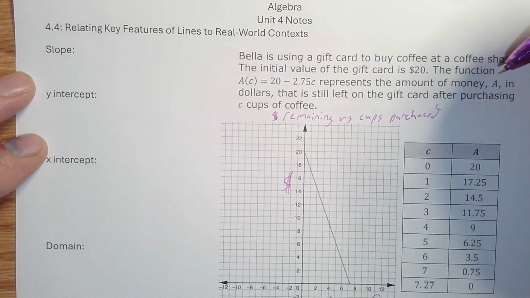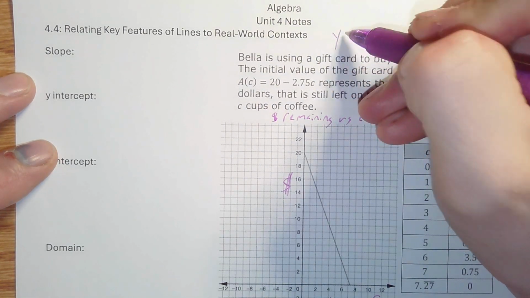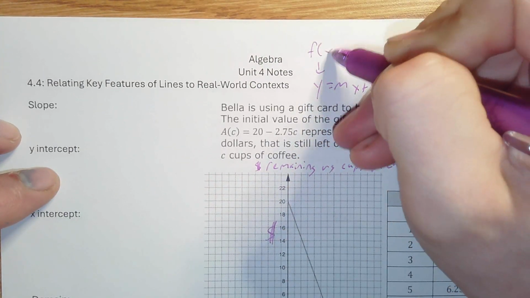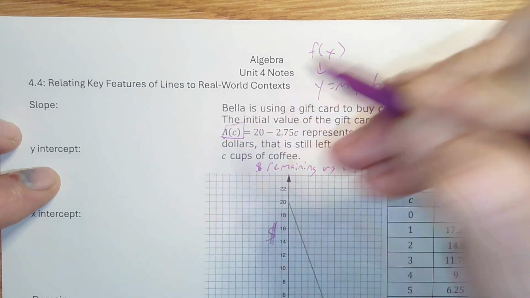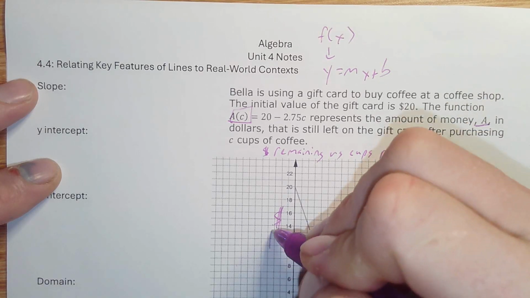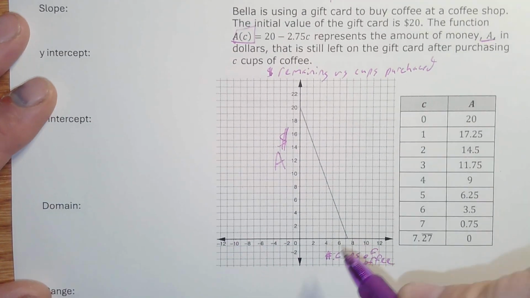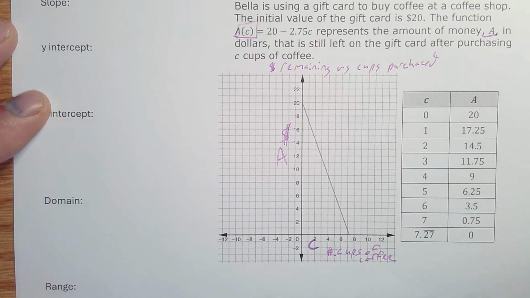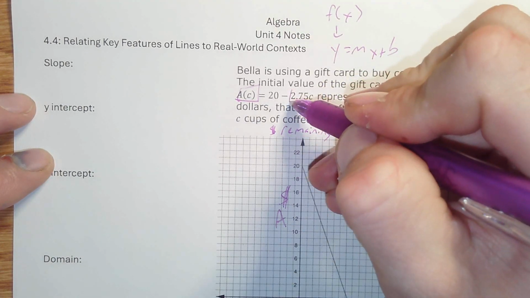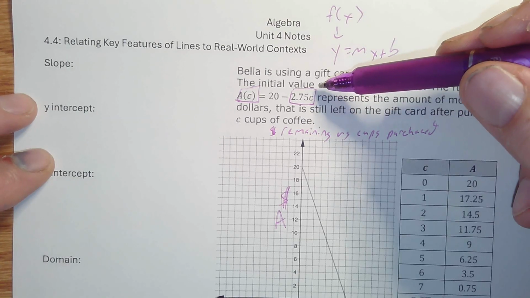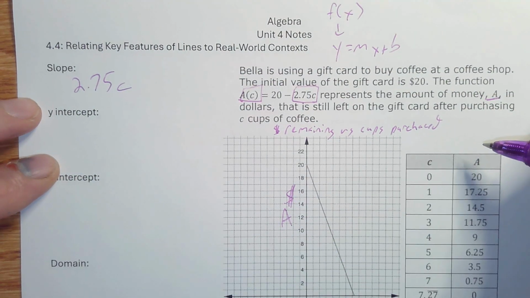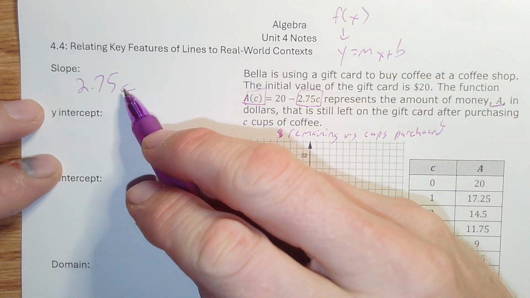Well, what is our variable? We know that y equals mx plus b, and this can be replaced by f of x, or in this case, A of c. The A is the amount of money, and it's a function of c, which is the number of cups. So what in here looks like the number of cups? Well, in A of c, this is our slope. This is the only thing that has a variable in it. So our slope is 2.75, that's our m times x.